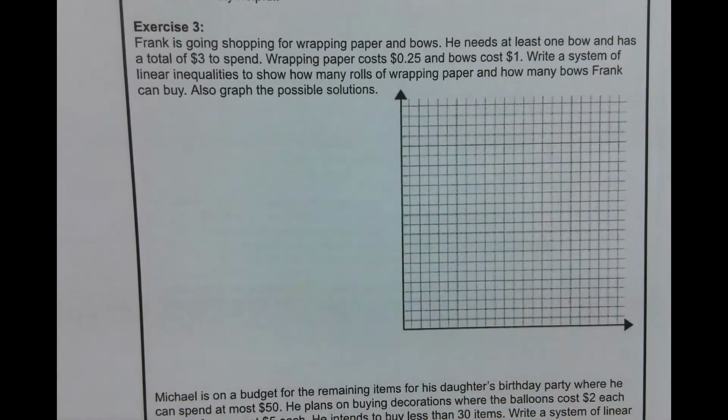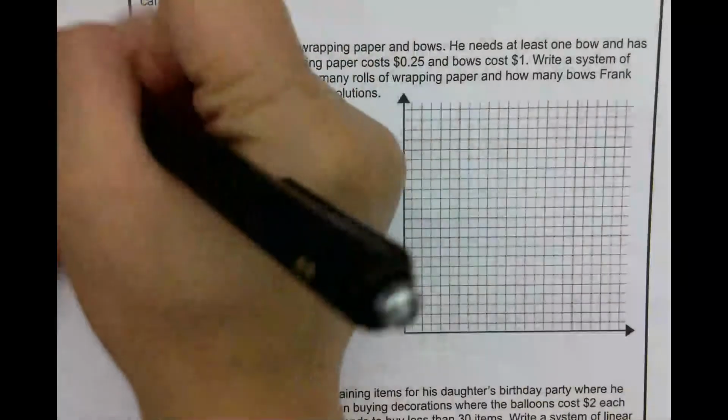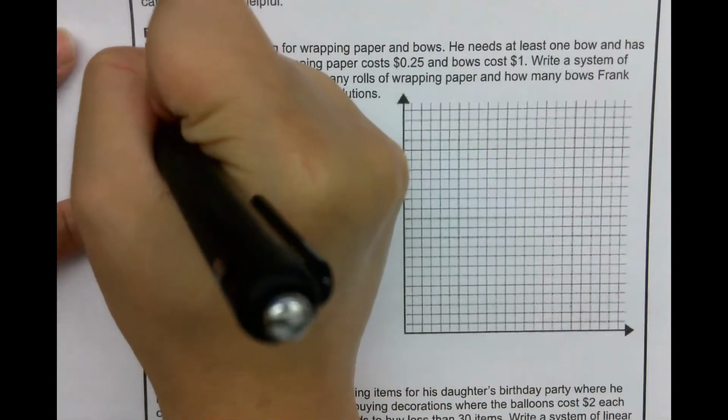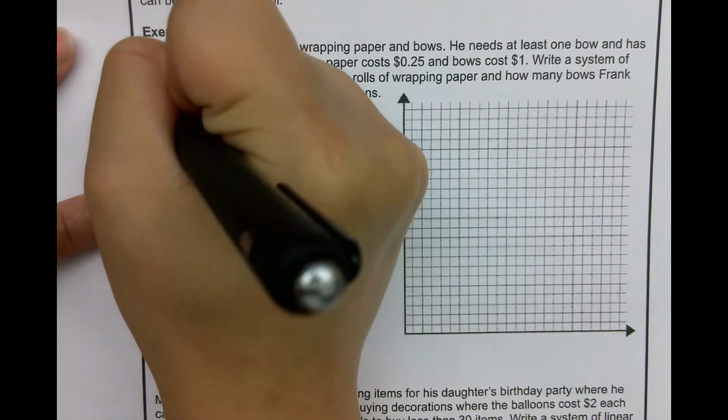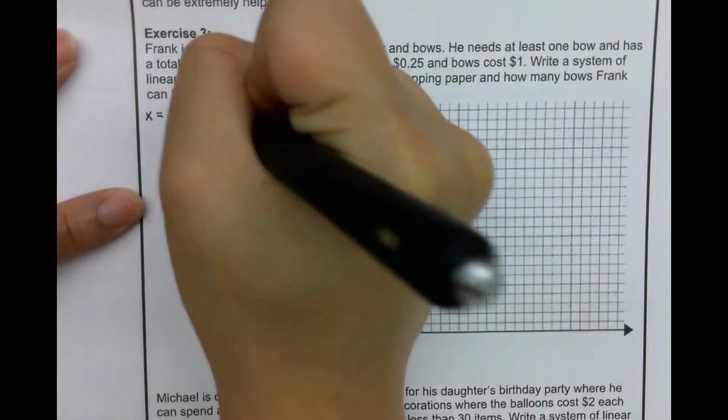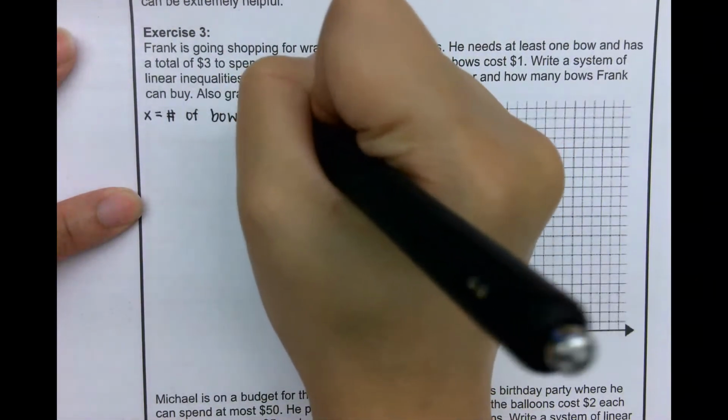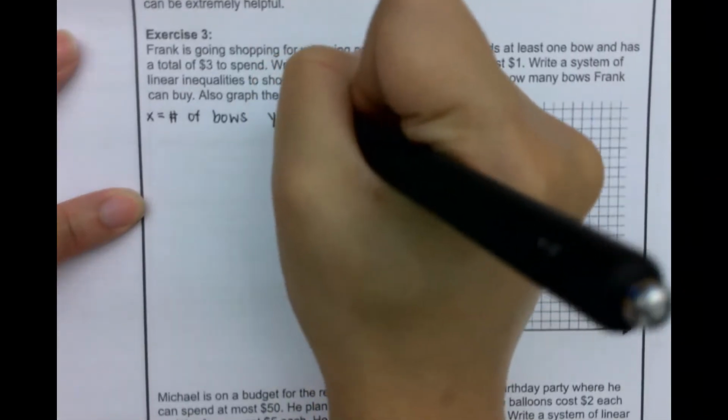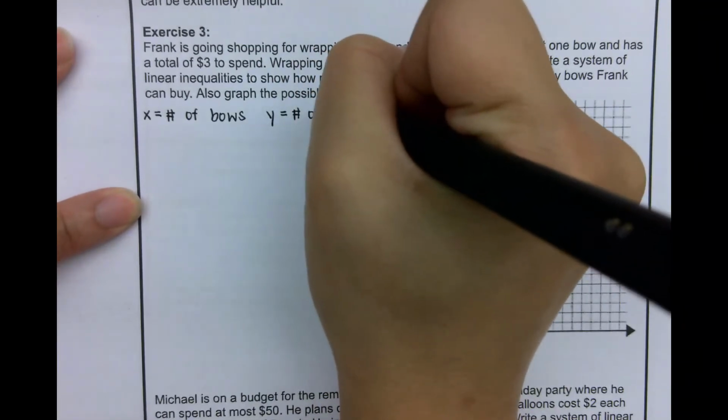Here we're going to start by defining our variables. I'm going to make X the number of bows we can have, and I'm going to make Y the number of rolls of wrapping paper.